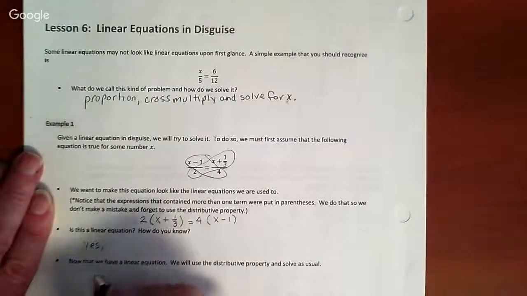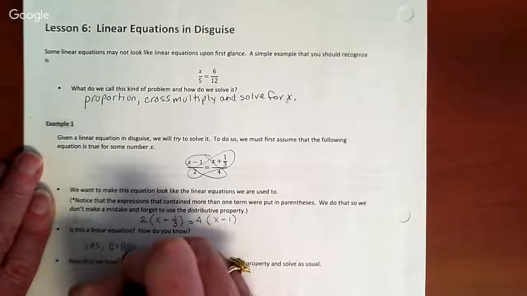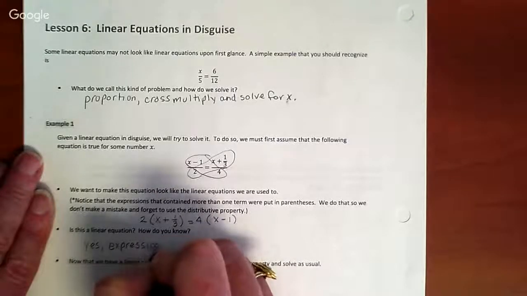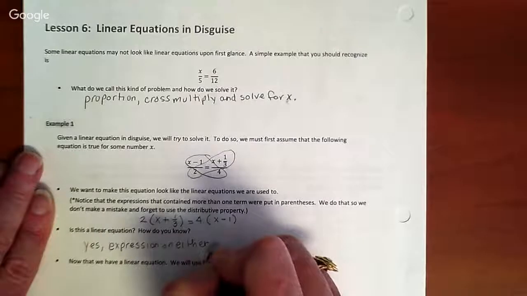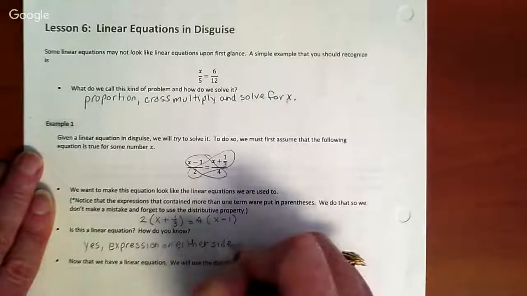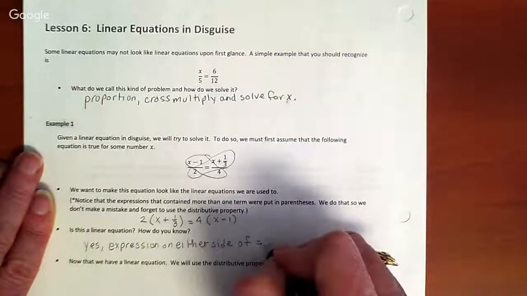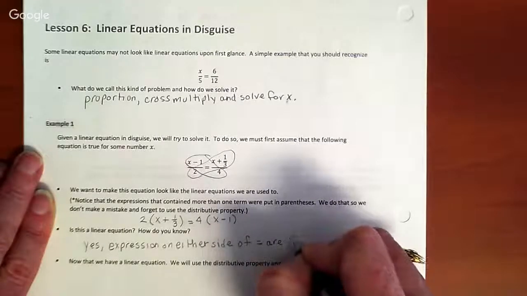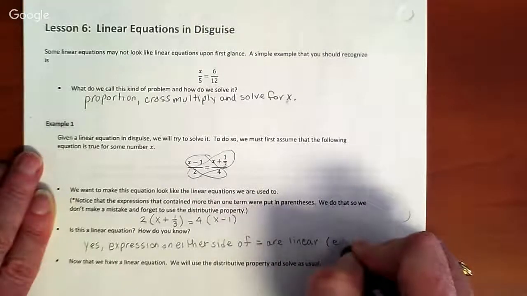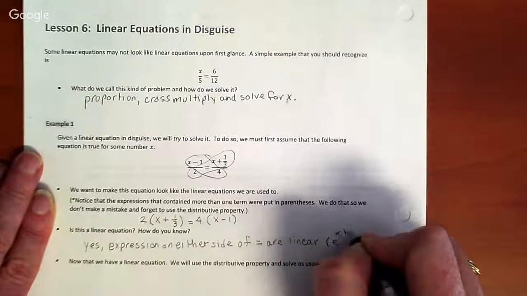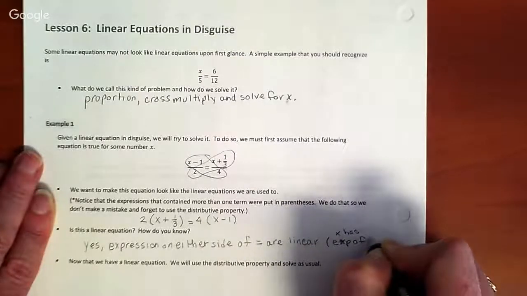How do I know? The expressions on either side of the equal sign are linear because the x has an exponent of 1.